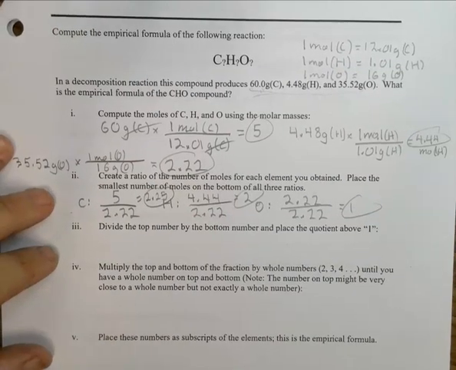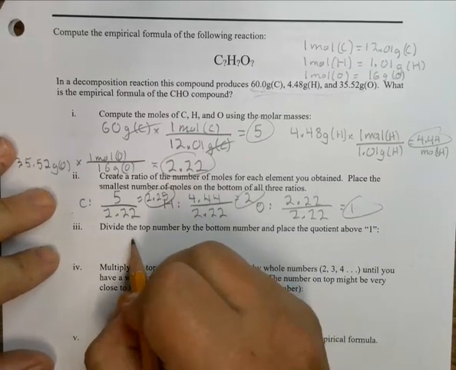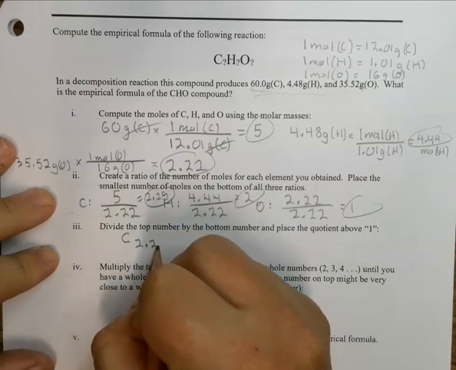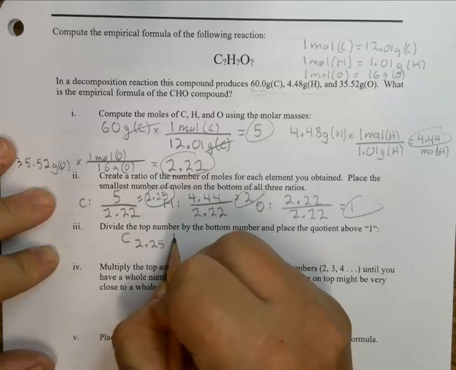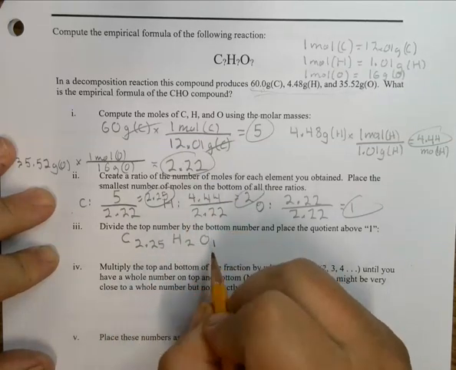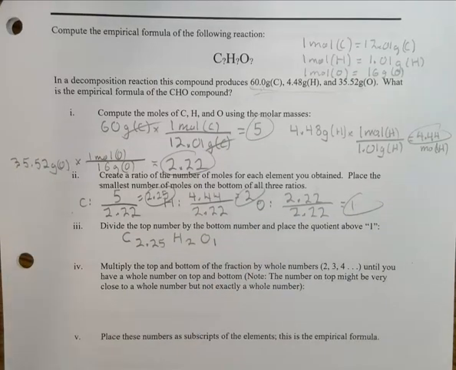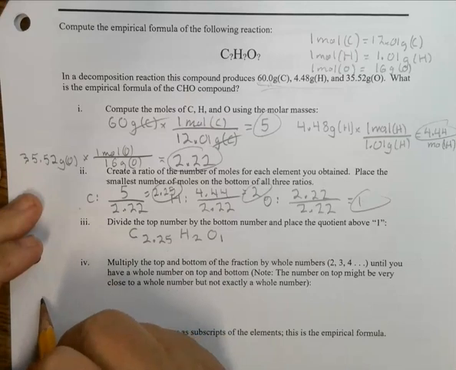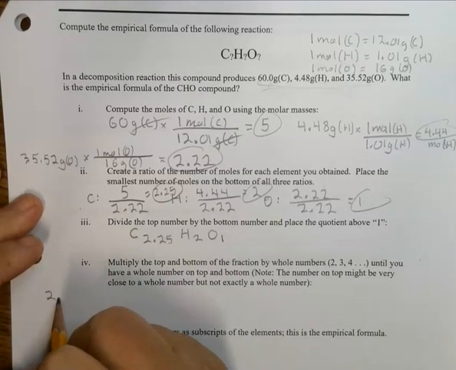So that means our formula would be C 2.25 H 2 O 1. But we can't have a decimal there in the subscript. So what we're going to do is take these numbers, I'll start way over here, and take 2.25 times 2.